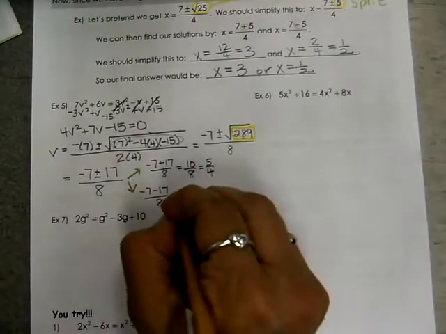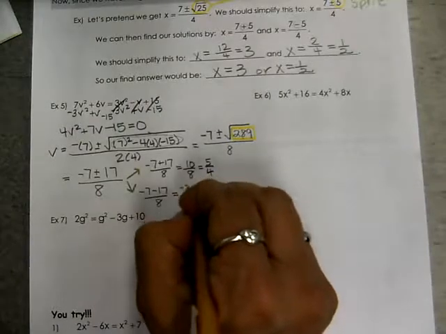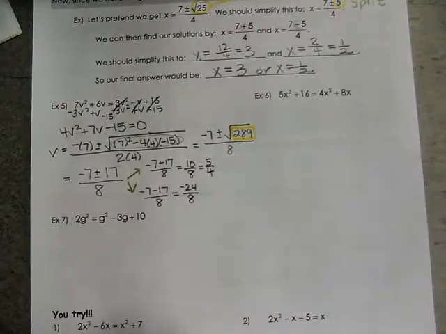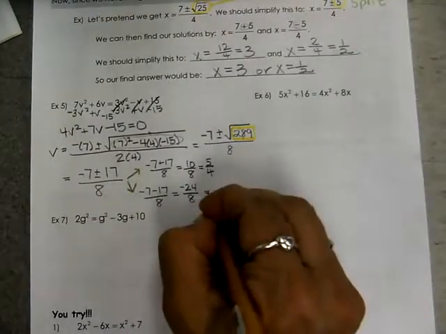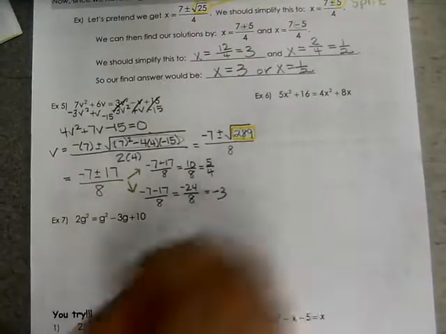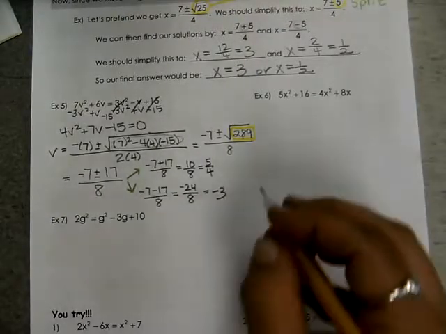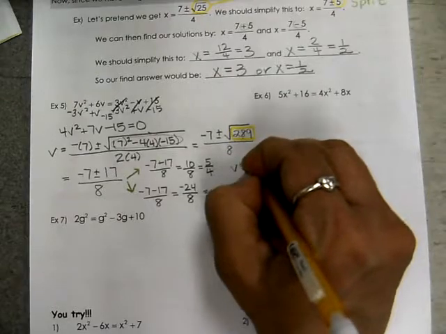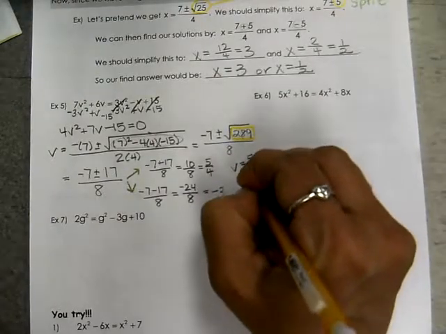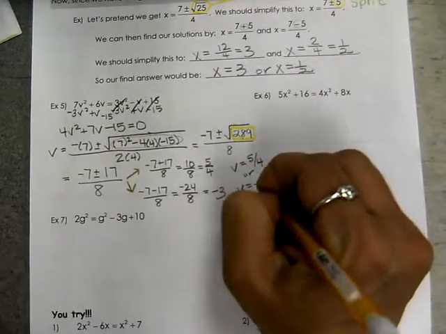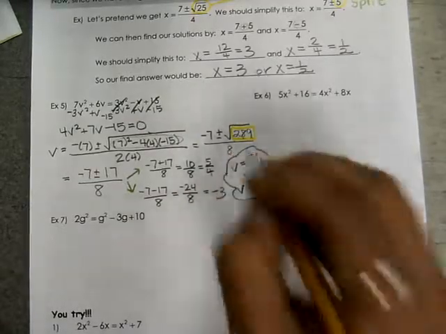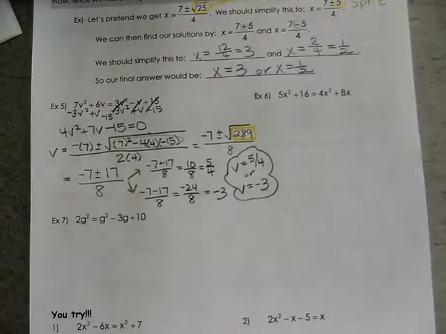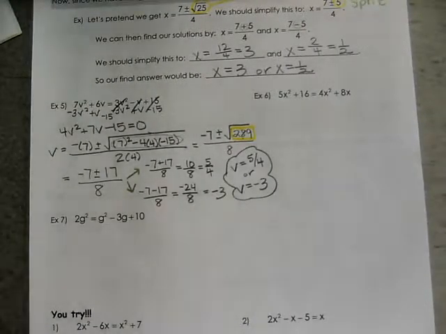Negative 7 minus 17 is negative 24. Negative 24 divided by 8, well, that gives me negative 3. So that means that my two solutions are 5/4 or negative 3. And that's our final answer. So this time, when it's a perfect square, you actually have a lot more simplification to do here, okay?